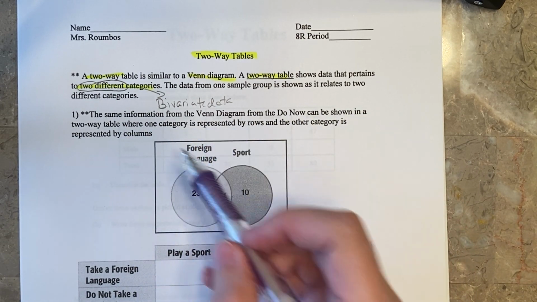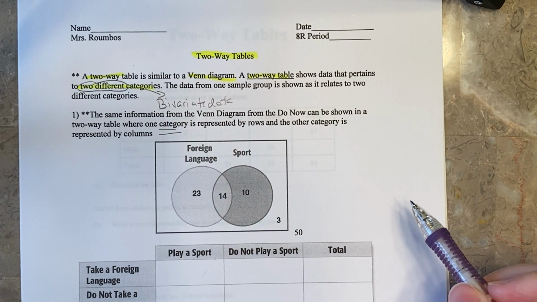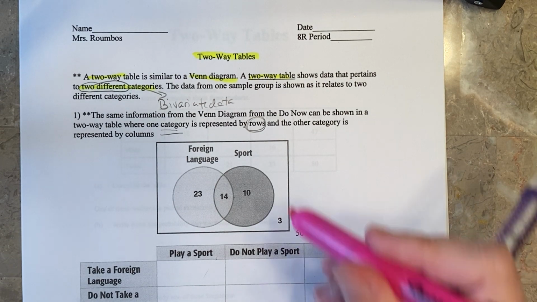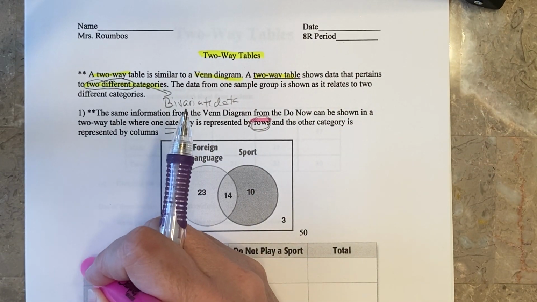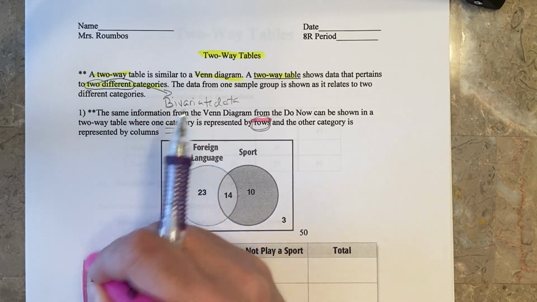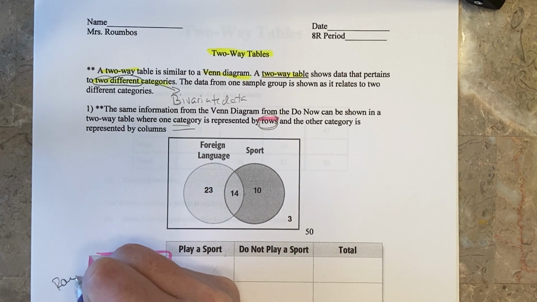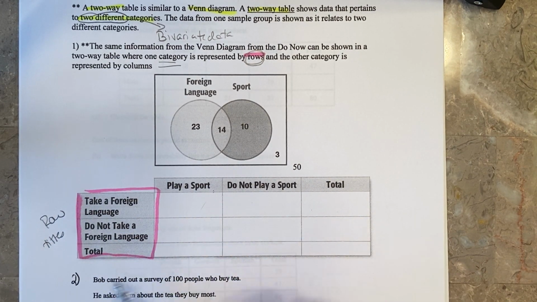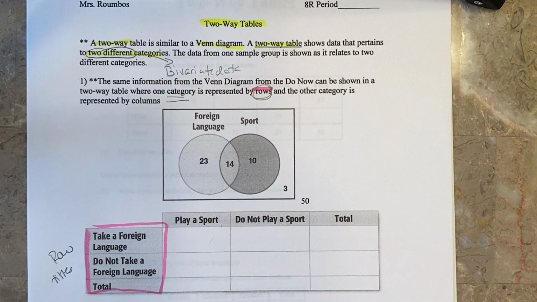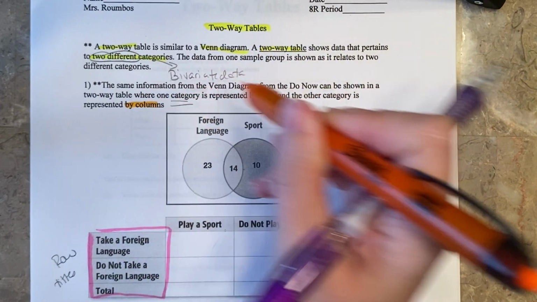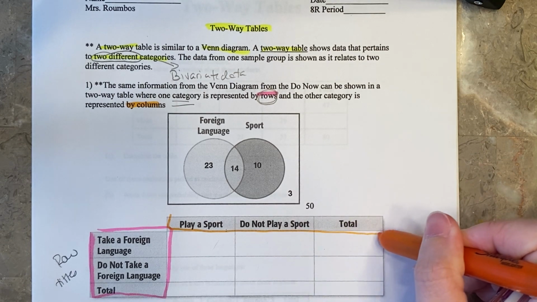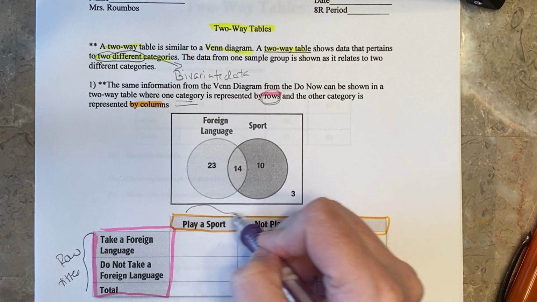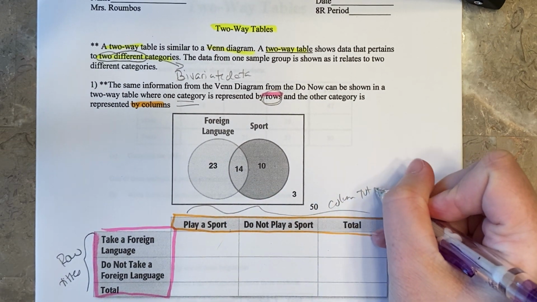where one category, this is going to be an important word, is represented by rows. Okay, so this is going to be really, really important. So this word row has to do with these ones right here. These are your row titles. So rows go straight across. And then the other category is represented by the columns. So that would be these ones right here. These are going to be your column totals.